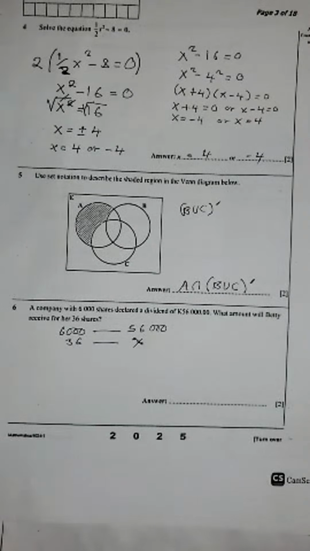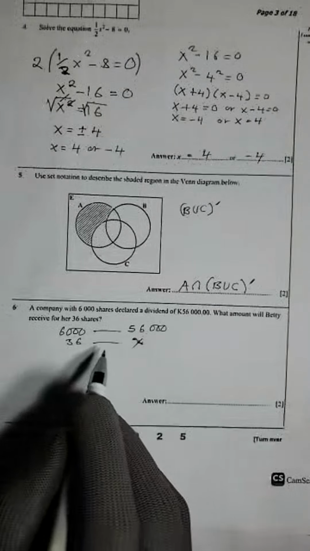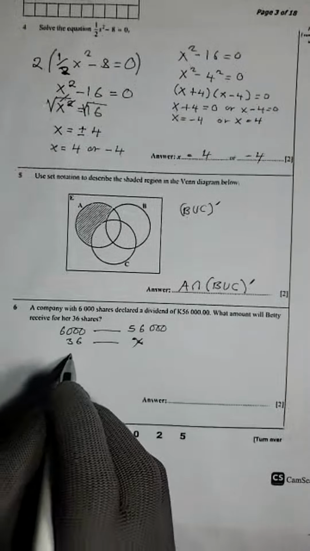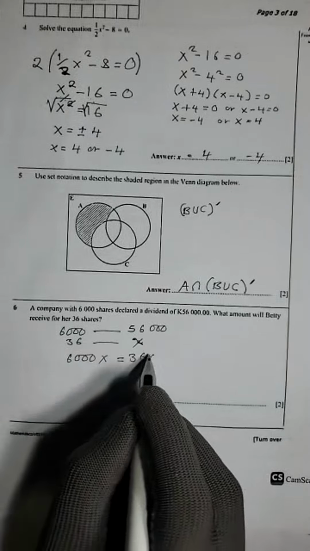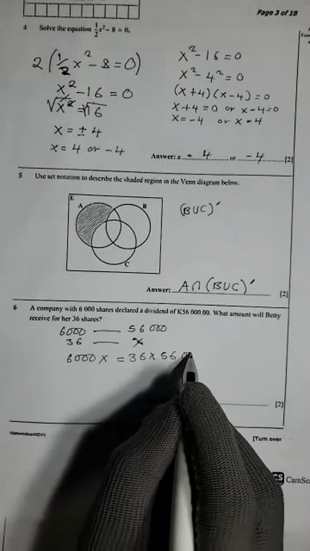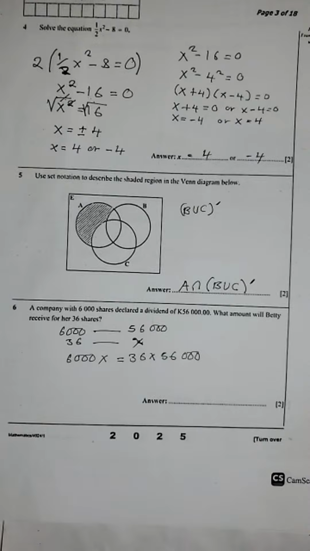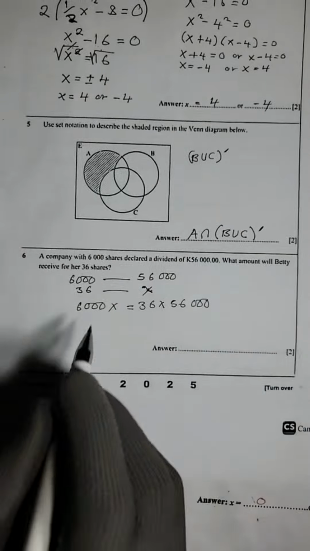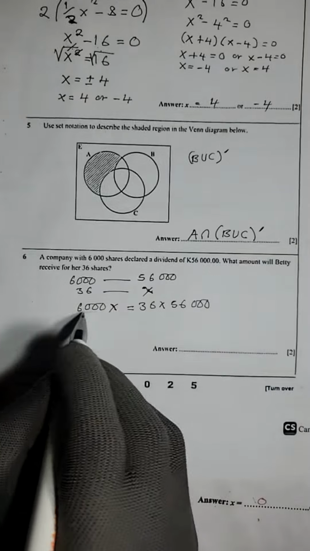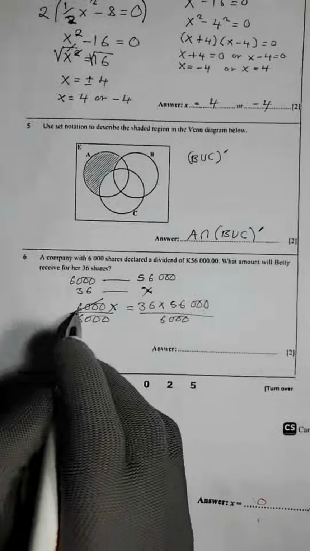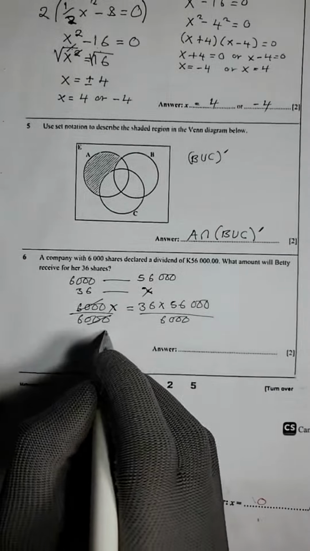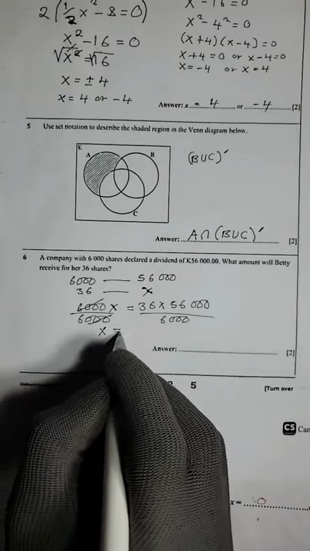Now, when you multiply here, 60,000 times x, it is 60,000x is equal to 36 multiplied by 56,000. Then we solve for x. So we're going to divide both sides by 60,000. This 60,000 cancels, and we just remain with x is equal to.